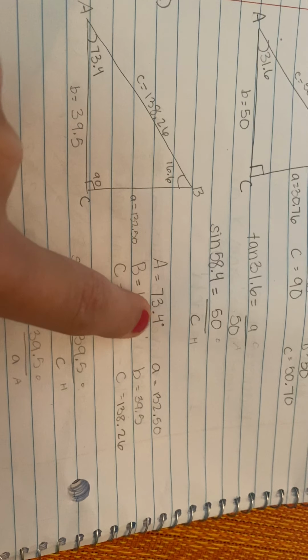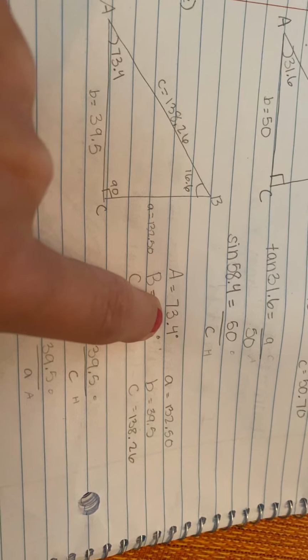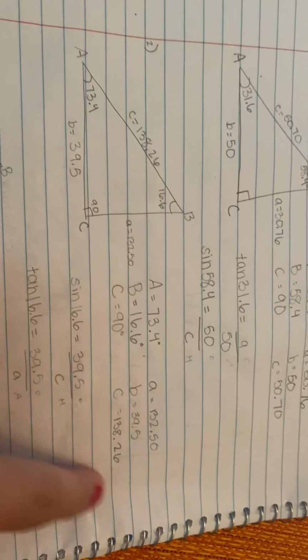And then I probably also had to find A, so I had to do 180 minus 90 minus 16.6, so I got 73.4, and then the whole triangle was solved.